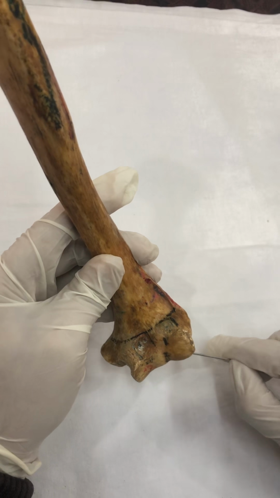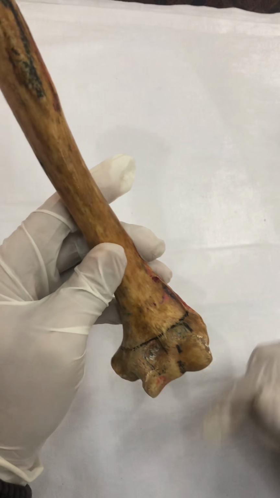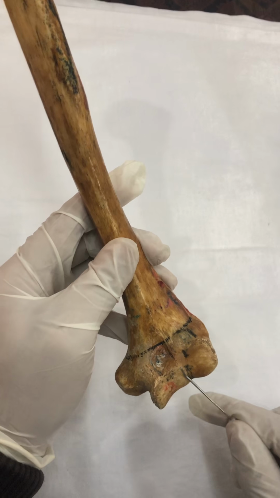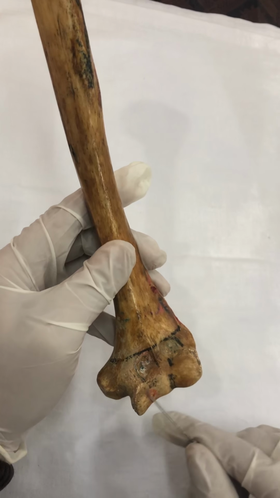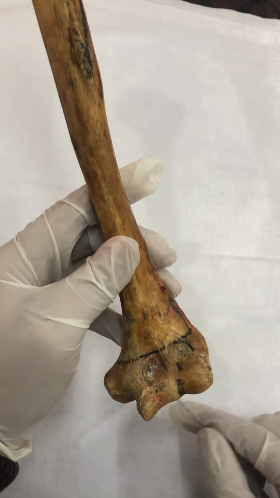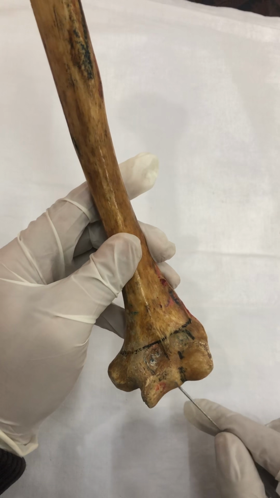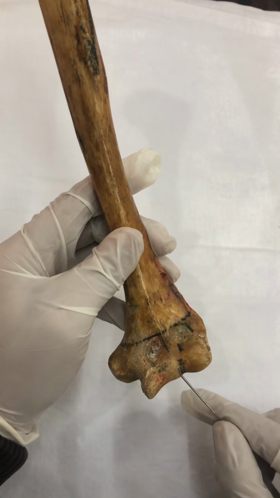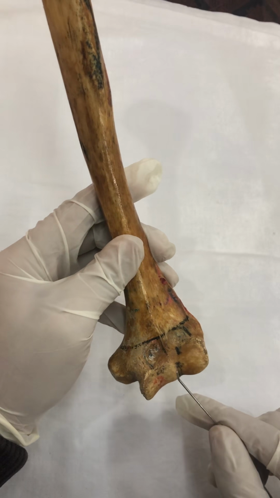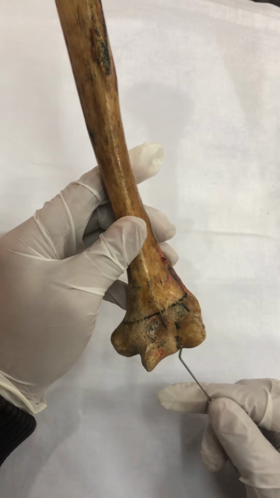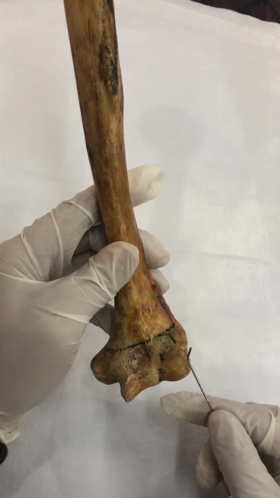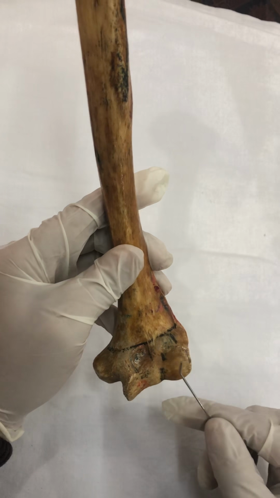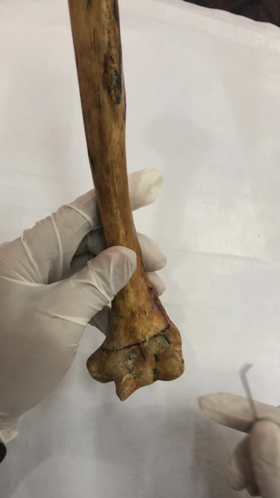For example, this rounded head-like structure is a capitulum, whereas you look at this structure, it is a pulley shape. So this pulley-like structure is called trochlea. The word trochlea means pulley. So whenever someone asks you which is trochlea, which is capitulum, you must remember the meanings of those words, and you will never forget which one of these is capitulum and which one is trochlea.